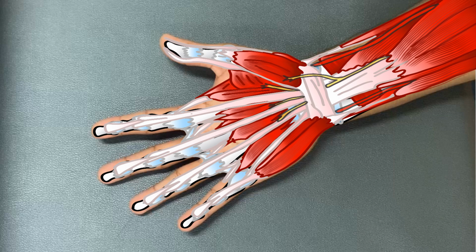Other important structures include the radial and ulnar arteries and the nerves of the hand and wrist, including the median nerve that runs through the carpal tunnel. With these structures in mind, we can begin our examination of the patient, starting with inspection.